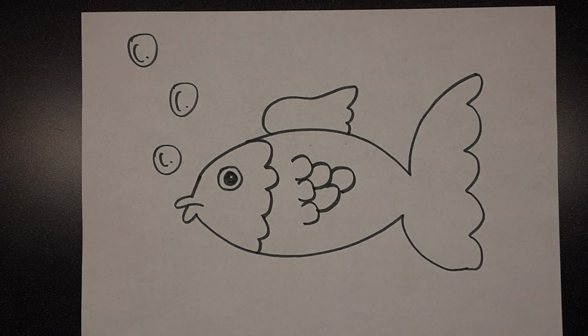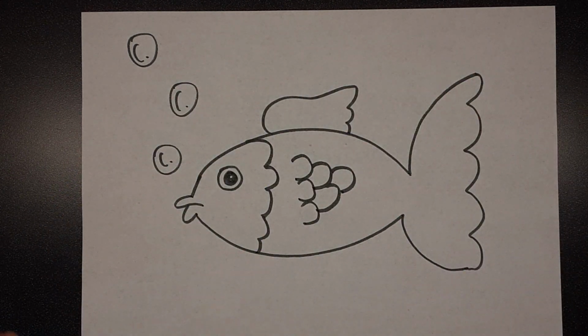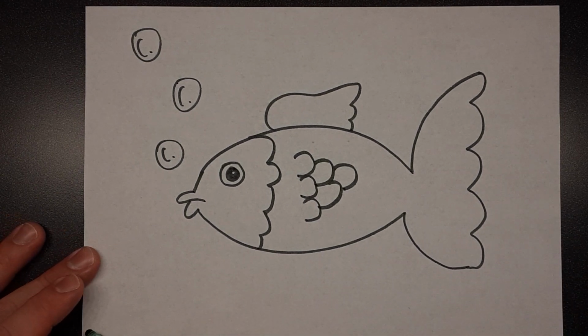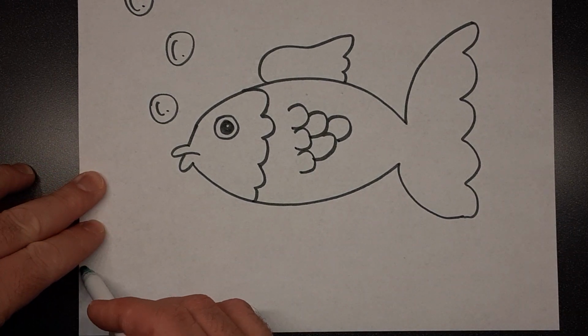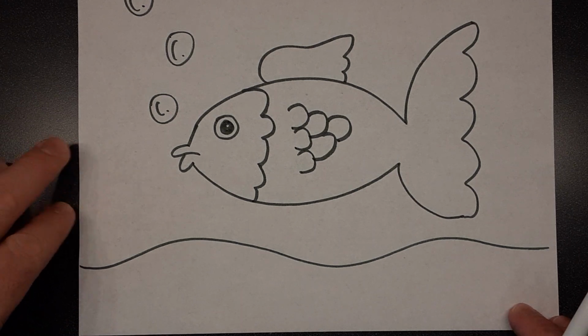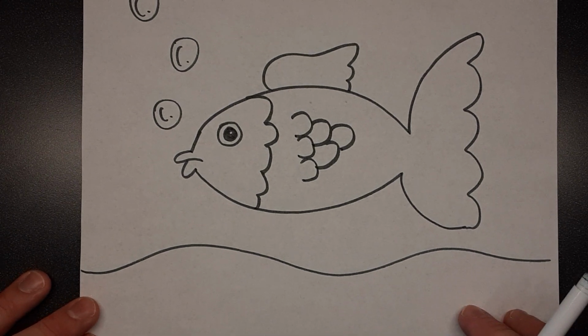So let's look at our background here and use our imagination. Everybody's background is going to look different because everybody is different. And you can use your imagination to put in details in the background. So I think that my fish is swimming. There must be a sandy bottom to where he's swimming. So I'm just going to put some sand in the bottom.